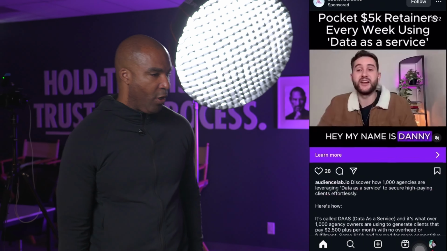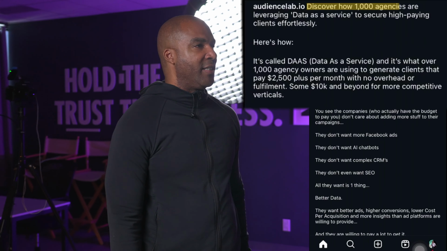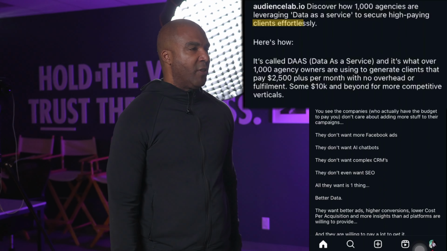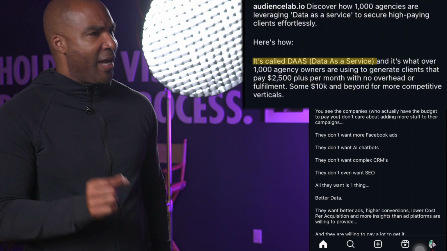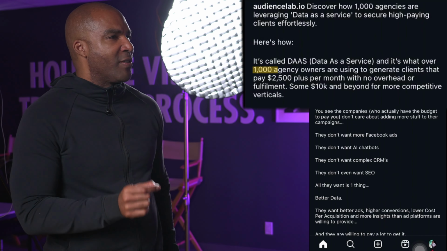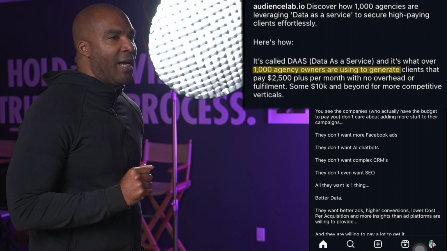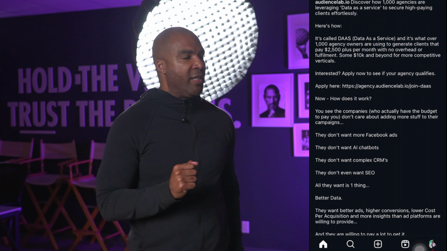So go ahead and click more. Scroll down a bit here. All right, discover how 1,000 agencies are leveraging data as a service to secure high-paying clients effortlessly. Here's how. It's called DaaS, Data as a Service, and it's what over 1,000 agency owners, okay, I think that's a typo there, are using to generate clients that pay $2,500 plus per month with no overhead. Okay, so this is some type of service that agencies are offering their clients. All right, so you can see how does it work.